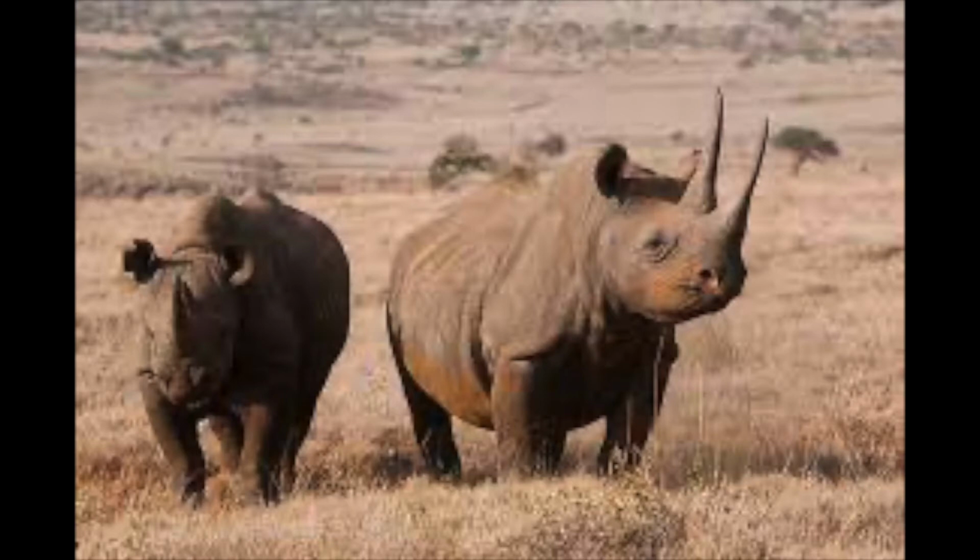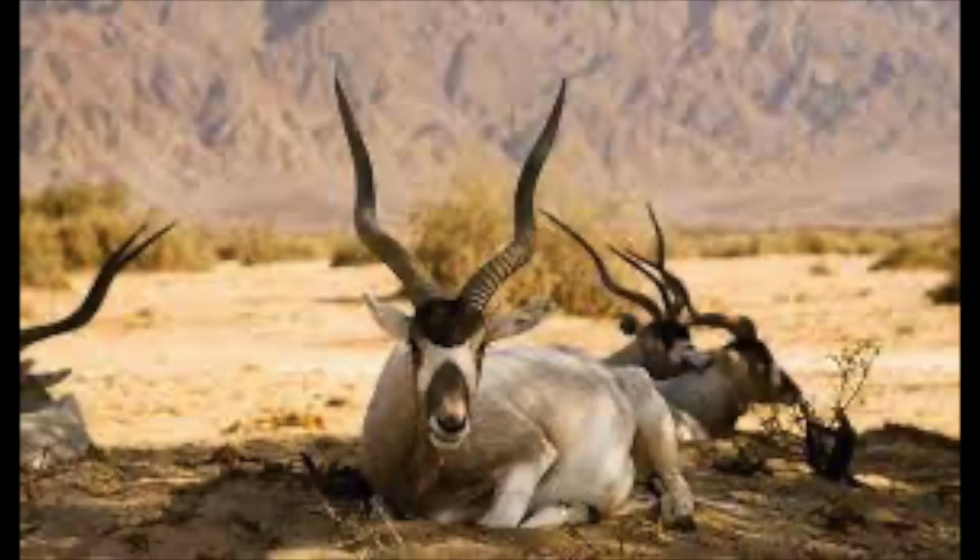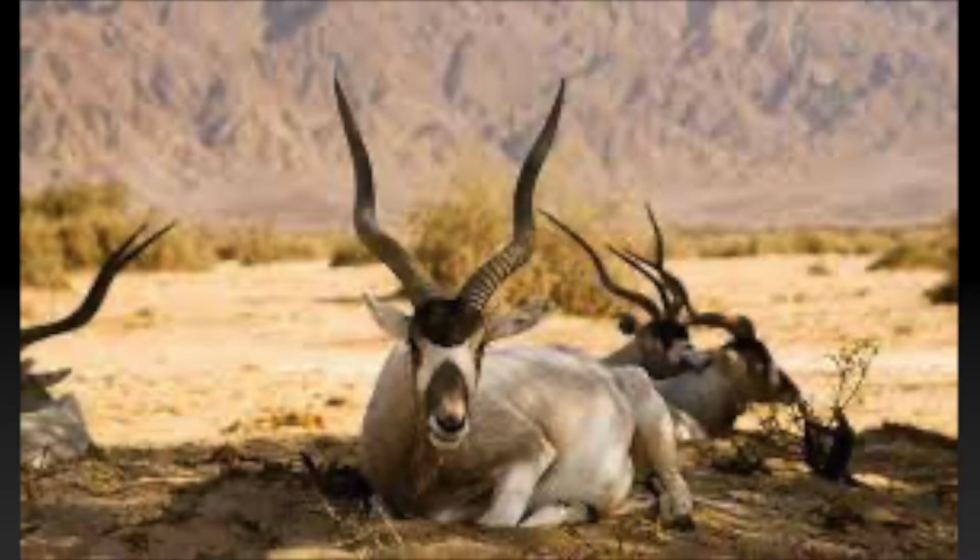Some of the endangered animals also include black rhino, gorilla, and the addax, which is known as the white antelope. While some types of pangolin are critically endangered, the 4 types in Africa are considered vulnerable. Let's take a moment and get started on making some of this beautiful endangered African animal.